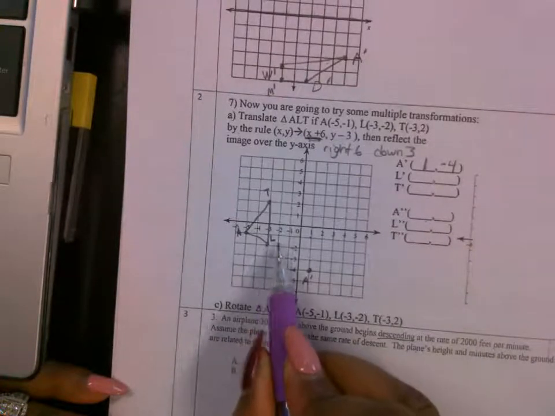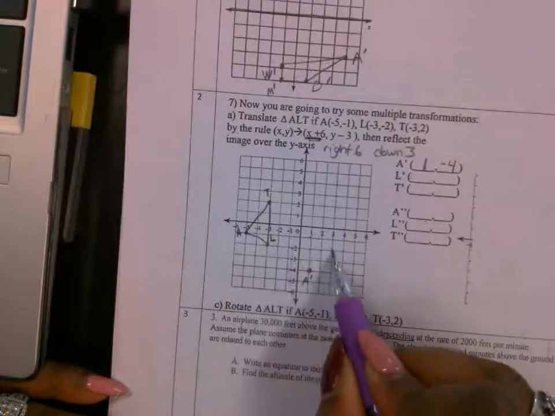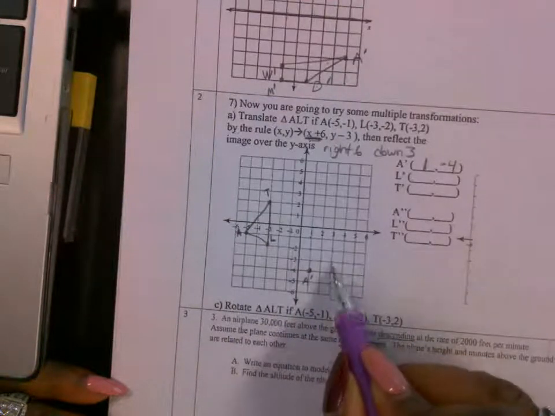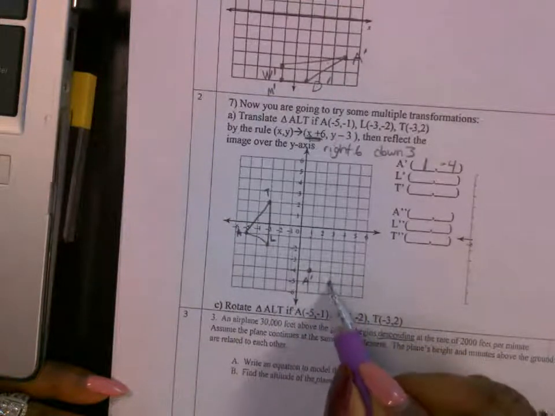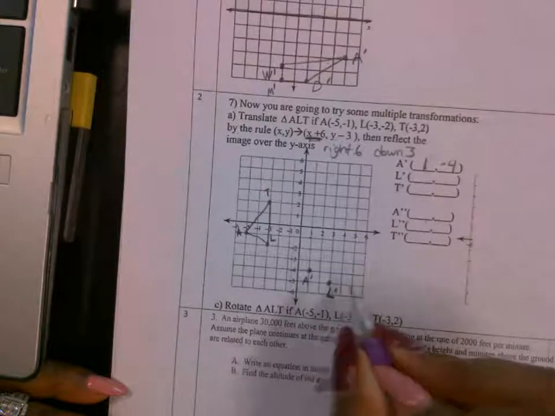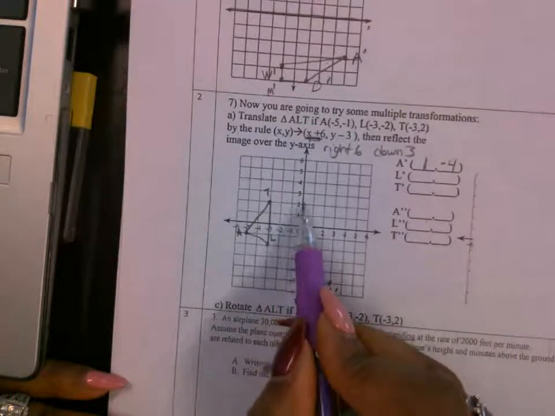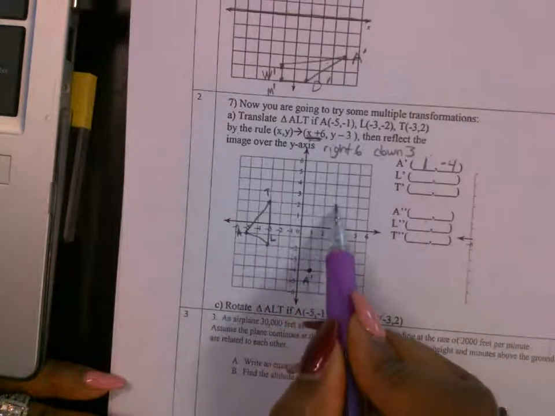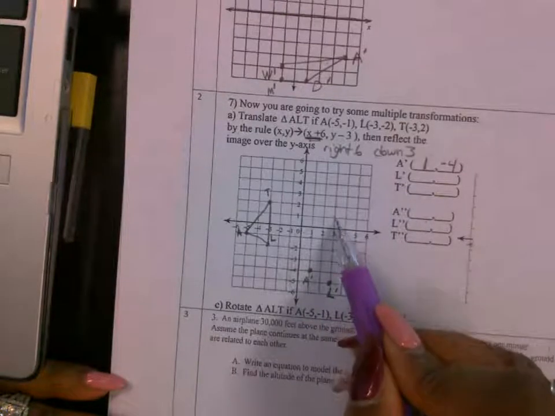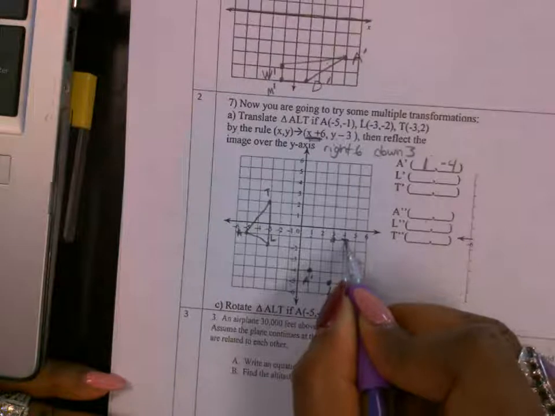To the right 6, 1, 2, 3, 4, 5, 6, and down 3. 1, 2, 3. This is L prime. T to the right, 1, 2, 3, 4, 5, 6, and down 1, 2, 3. This is T prime.